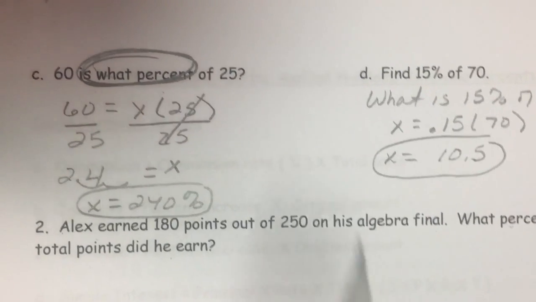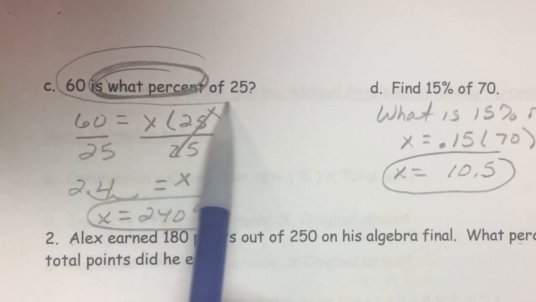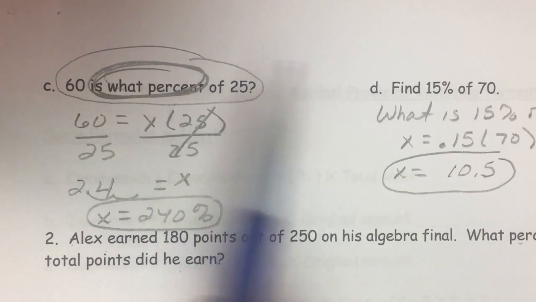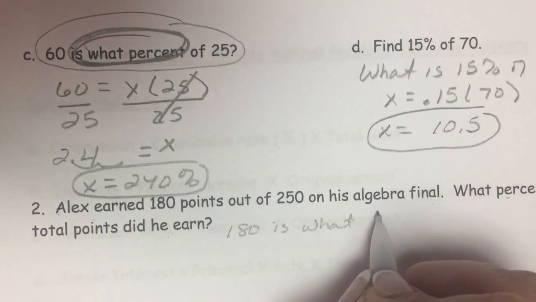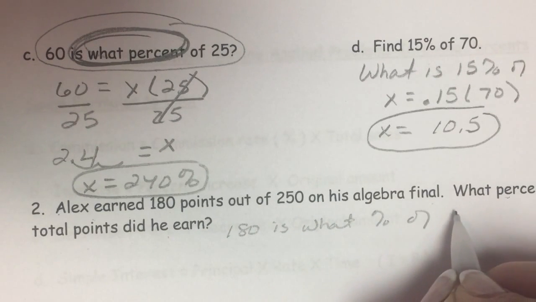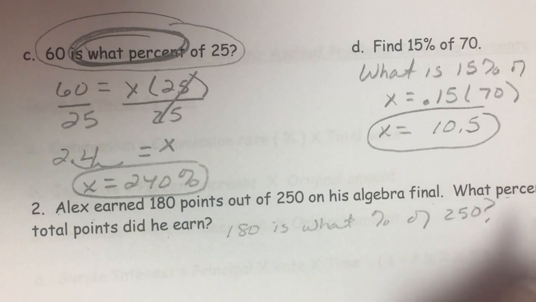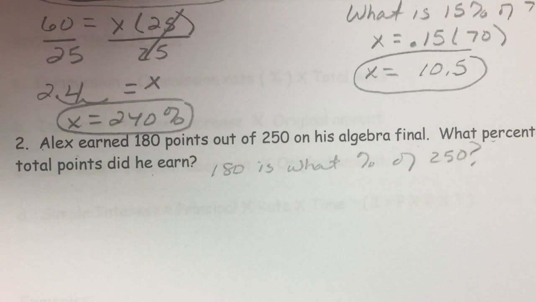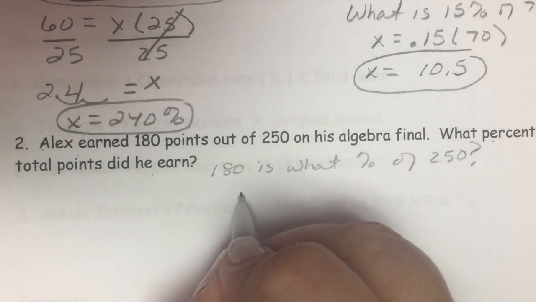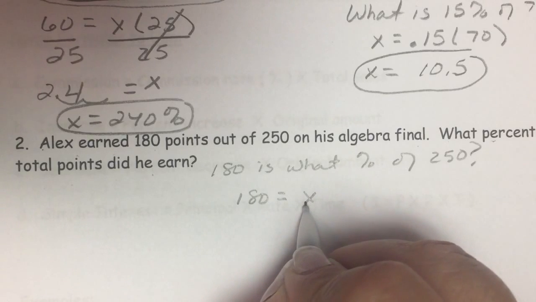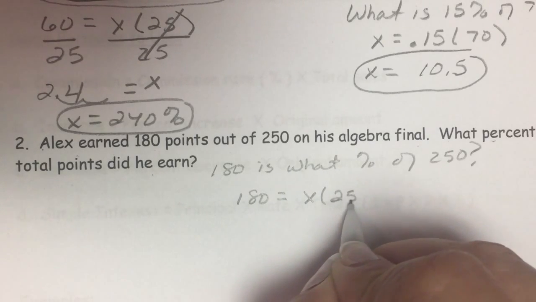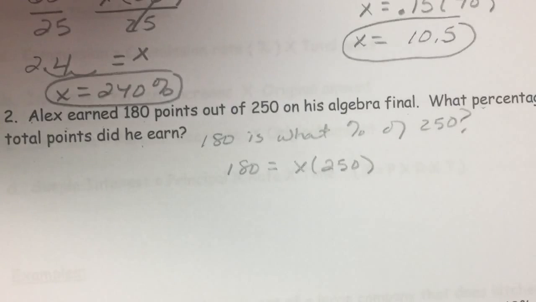Since I'm looking for the percentage, I'm going to go back up here and write a problem like that, because in this one I was also looking for the percentage. So it's really asking: 180 is what percent of 250? That's really what it's asking. So 180 equals X percent of 250. Of means multiply.